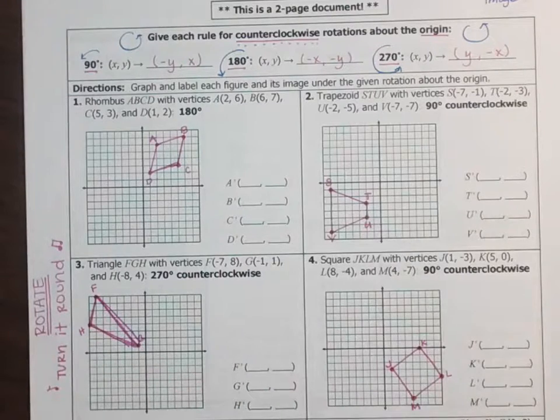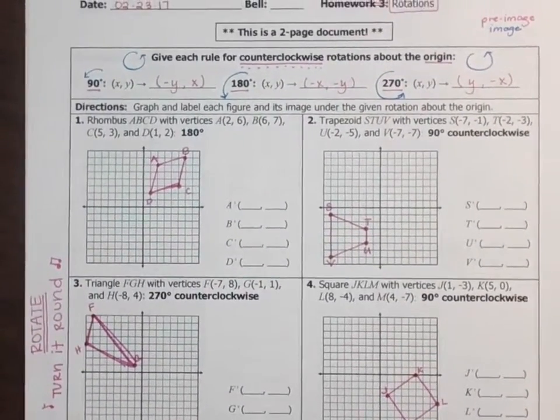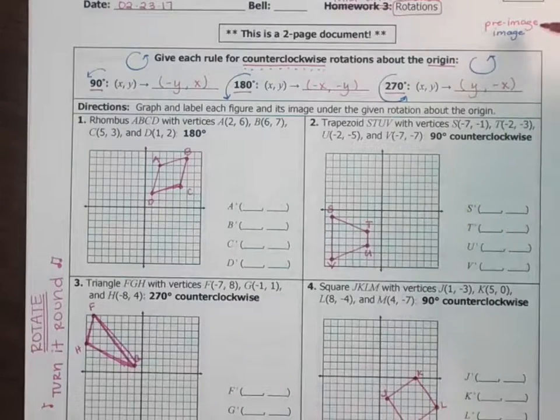Rotate, turn it round. Translate, shift it left, right, up, or down. Reflect, copy it across an axis of symmetry. I'm going to be singing that over and over again, and I'm hoping it gets stuck in your head. Another thing you need to know: pre-images are in pink, images are in blue.